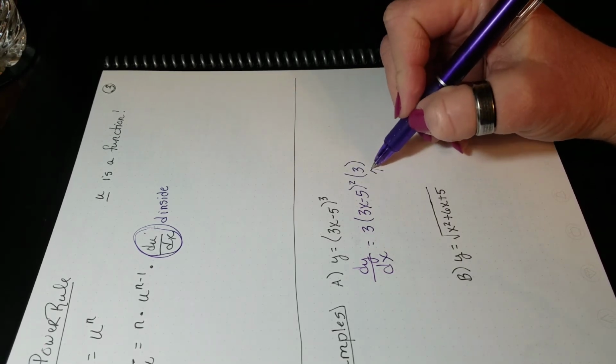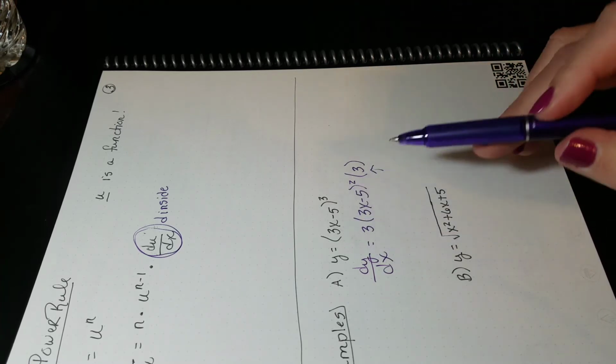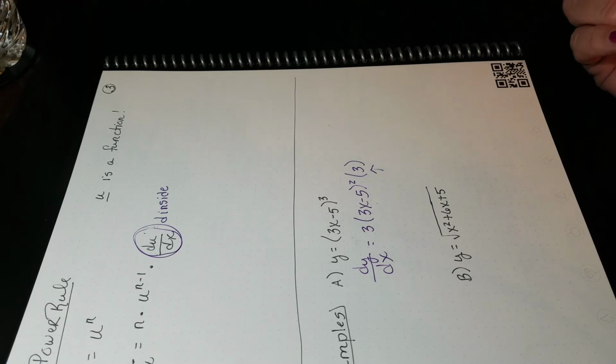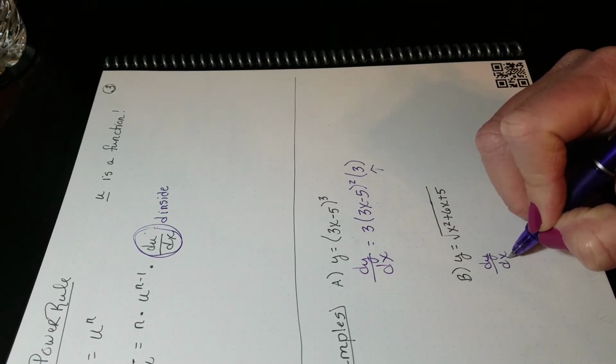So this extra 3 is what everybody misses, if you can guess. They forget to take the derivative of the inside. So bring the 3 in front, keep the function to the 1 less power, and then take the derivative of the inside. All right, my second example, you may look at and go, that's really not a power.